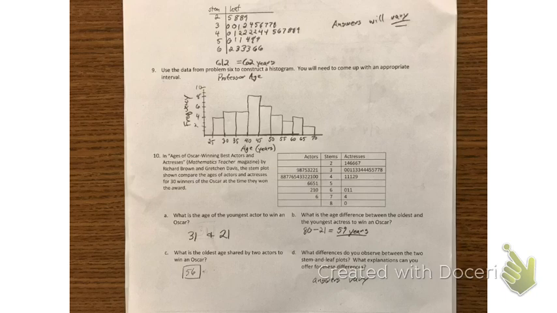The one I really want to go over is reading dual stem and leaf. Our first question is, what is the age of the youngest actor to win an Oscar? And you also had actress. I added actress to that. For actor, your youngest actor was 31. For actress, your youngest actress was 21. What is the age difference between the oldest and the youngest actress to win an Oscar? The oldest was 80. The youngest was 21, so it's just 80 minus 21, which equals 59.